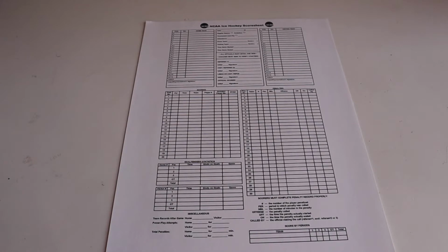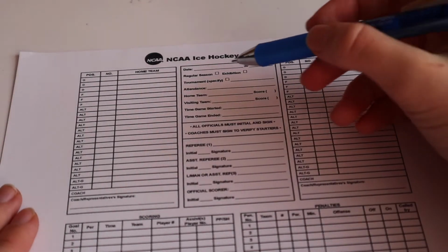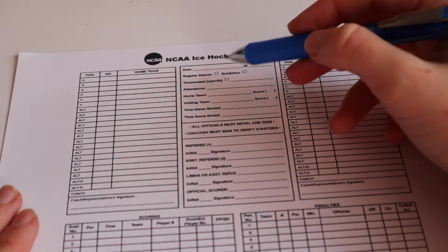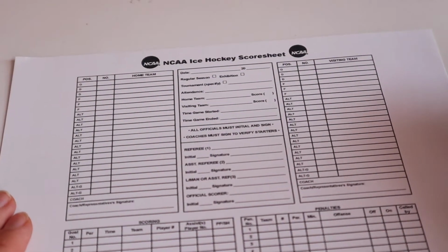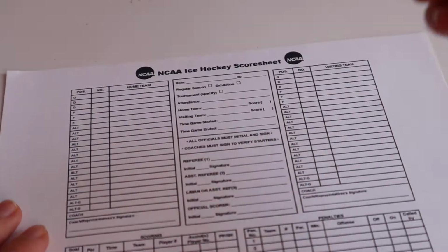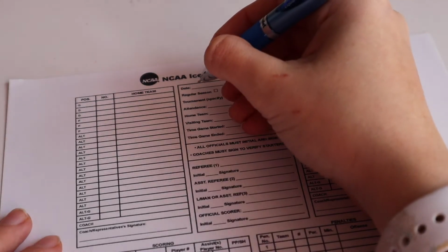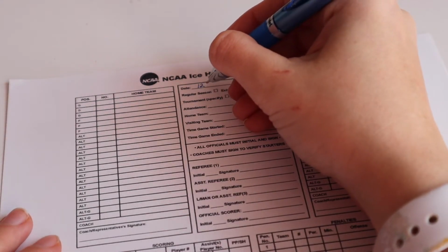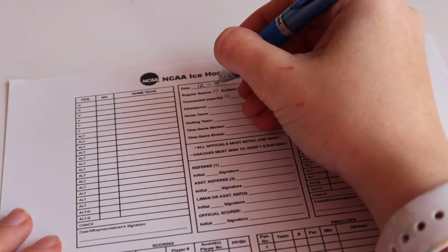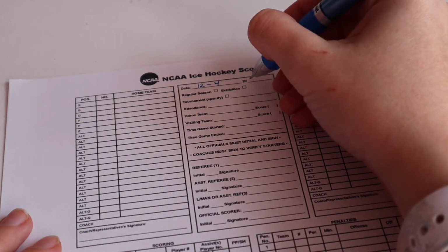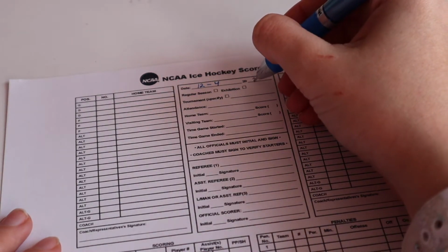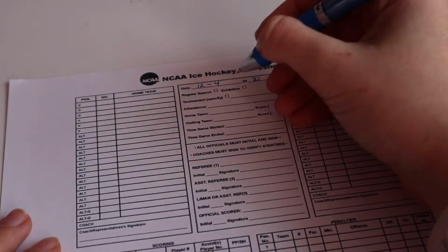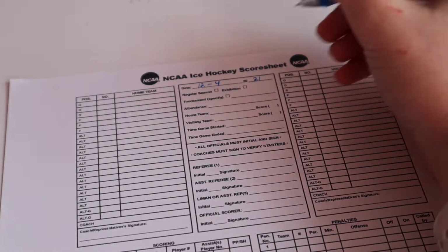The first thing we're going to start off with is the information that you have to do pre-game, and then we're going to go into what you're doing during the game. So the first section you're going to be doing is the date and time and everything about the game. This is the game information section. So the first thing you're going to do is put a date. We're just going to say that it is 12/4. And there's already a 20 there, so all you have to put is that the year is 21.